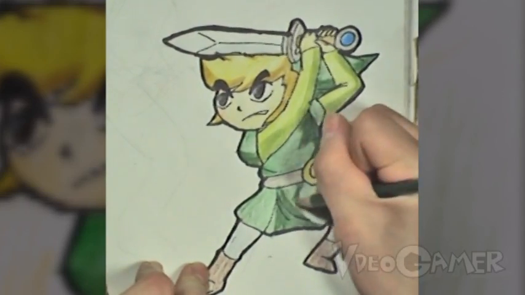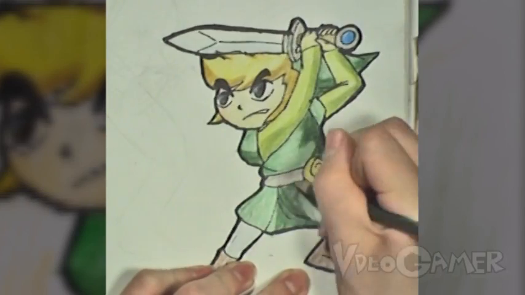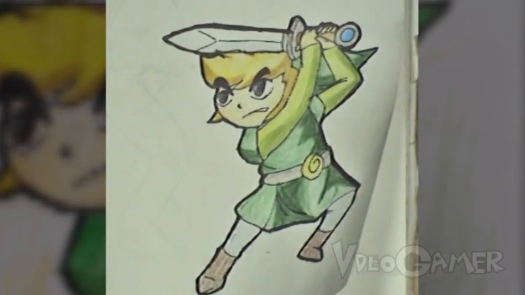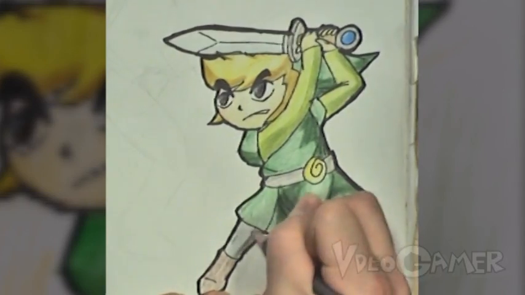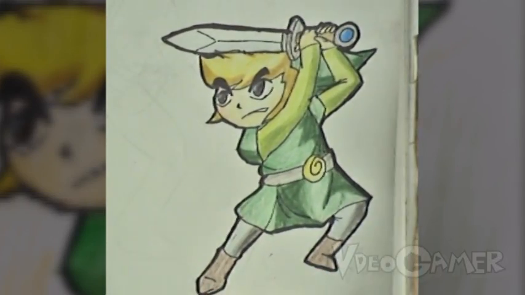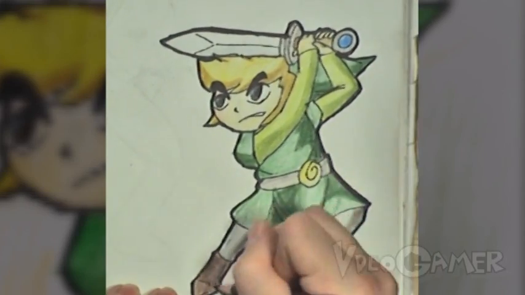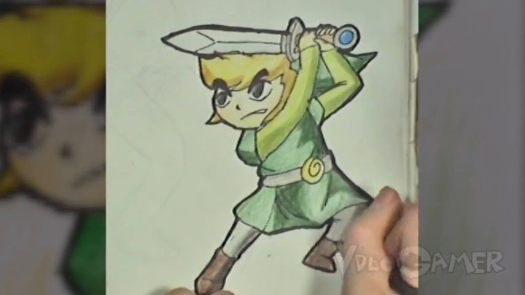On his tunic, near the base of it, you might want to start giving some dimension to how a tunic actually folds and which parts are getting the shadows more. And on the belt, it's not that much.